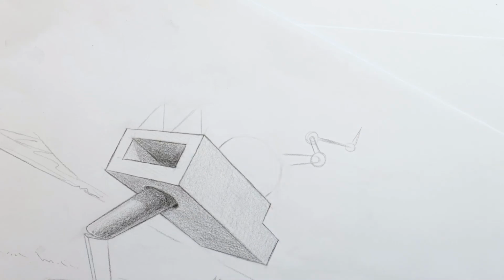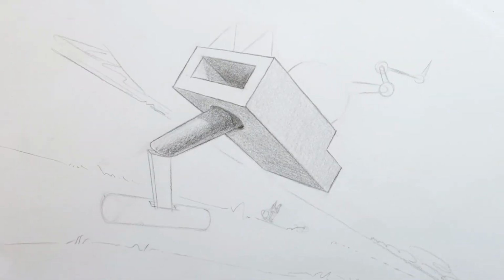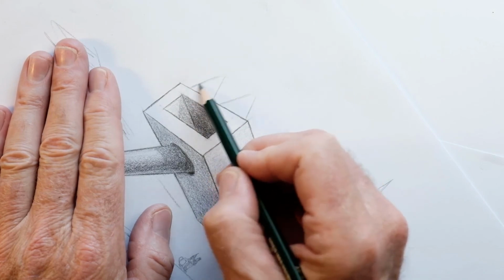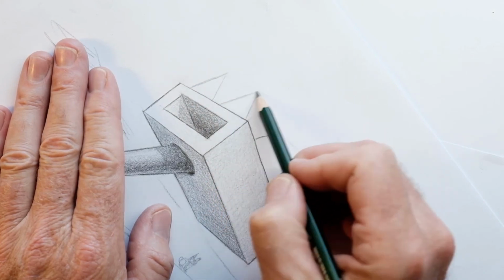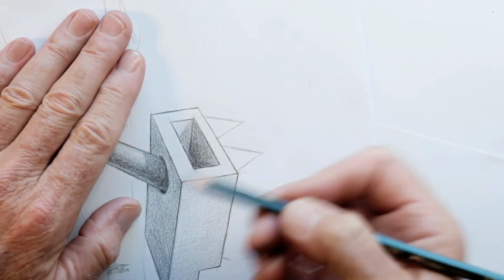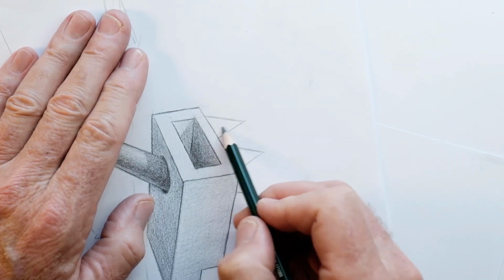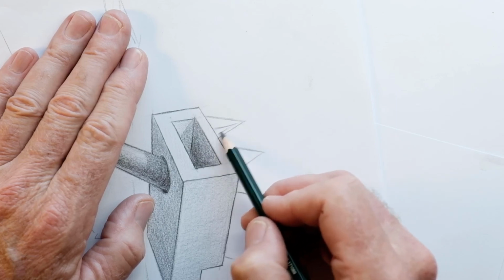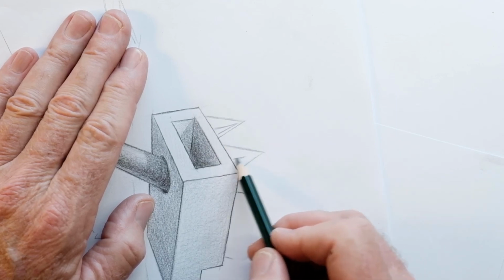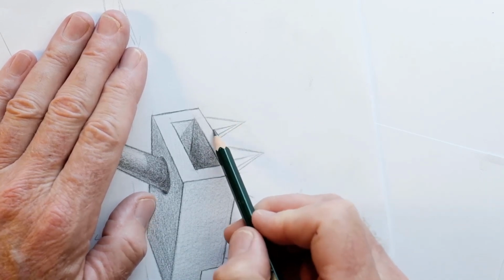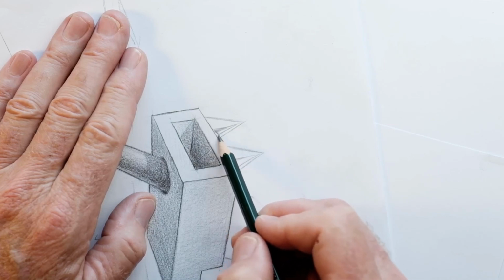All right, so what else? Maybe the cones. So they look quite flat until you just think about that core shadow and it being right up to the point, and then it's not much space, so I'll just do it fairly.